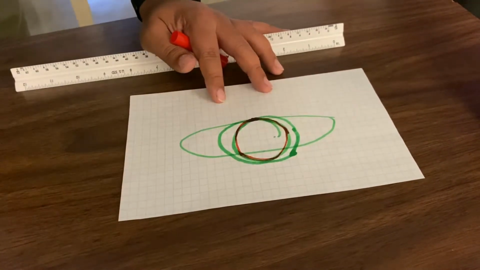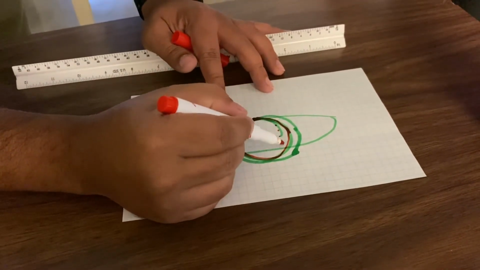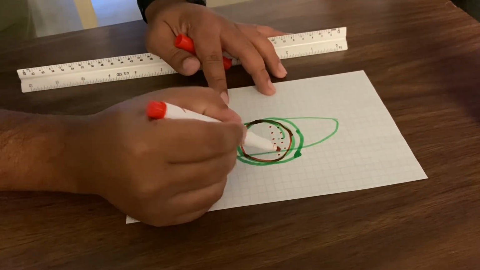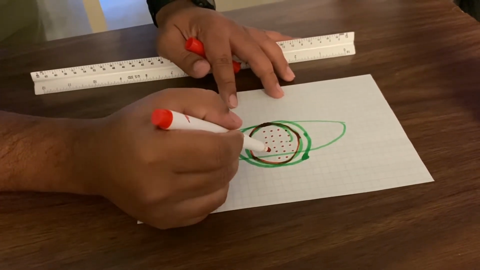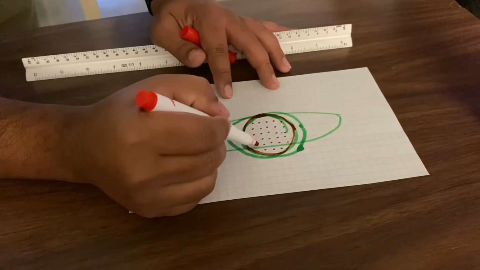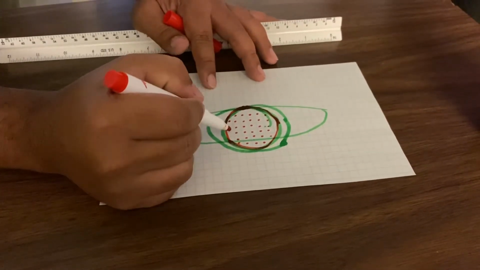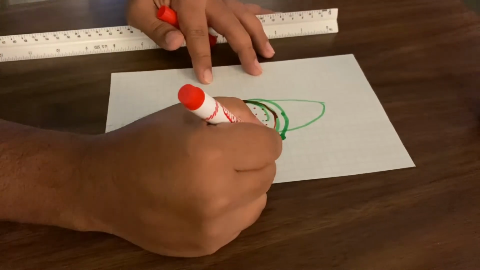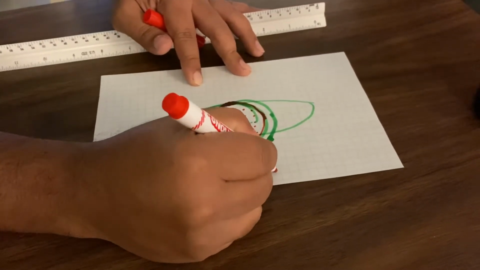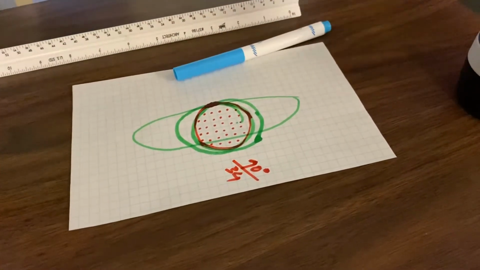So approximately we are counting cells. About 34 cells for the 90-degree angle.